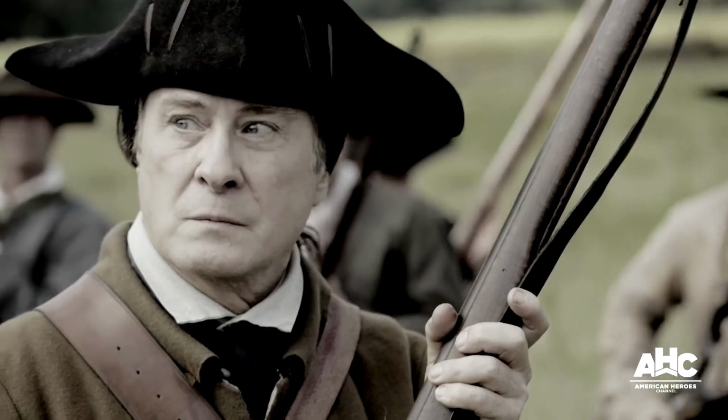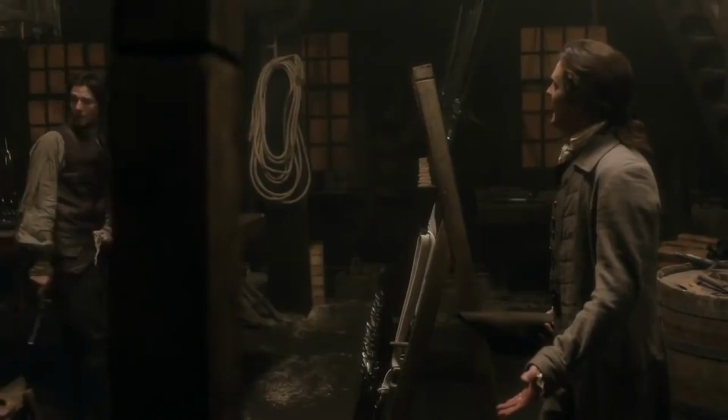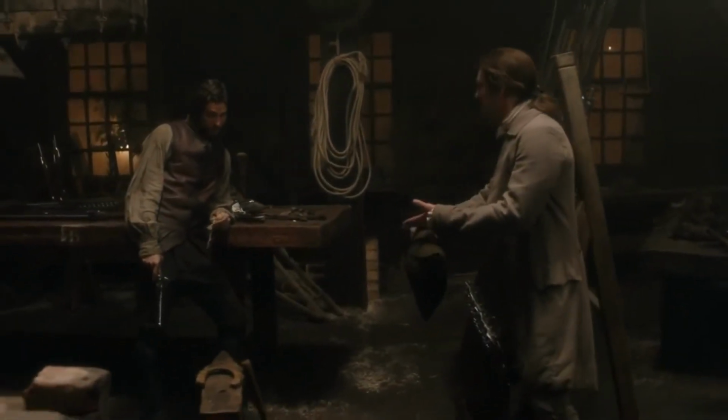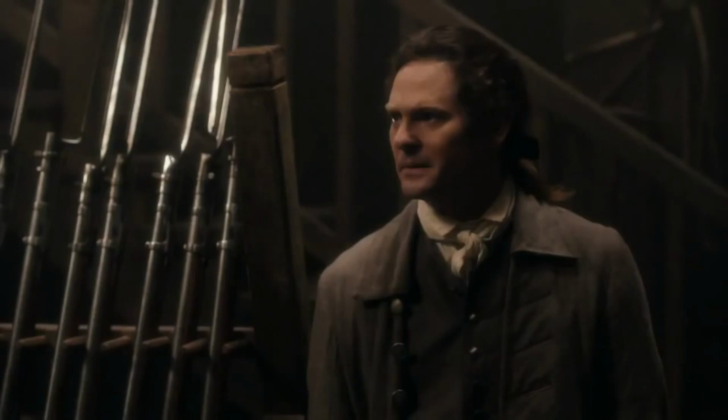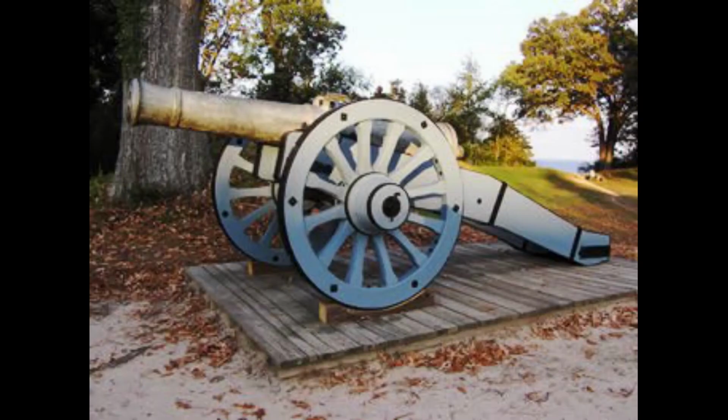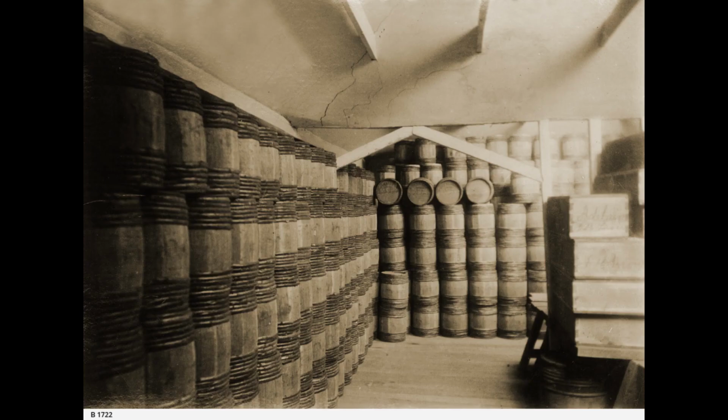The other major preparation that each town undertook was to acquire and store ammunition and military supplies needed for any kind of fighting, if it came to it. This included the acquisition of muskets, musket balls, cannons, and most importantly, gunpowder.